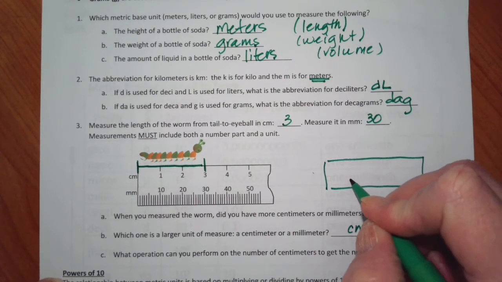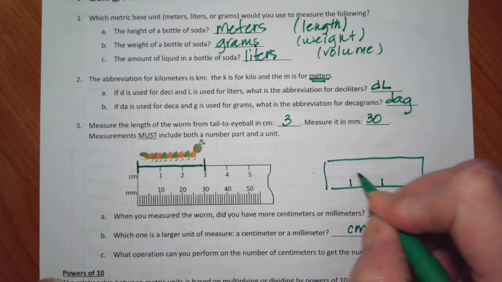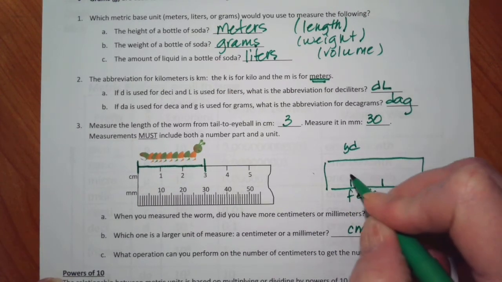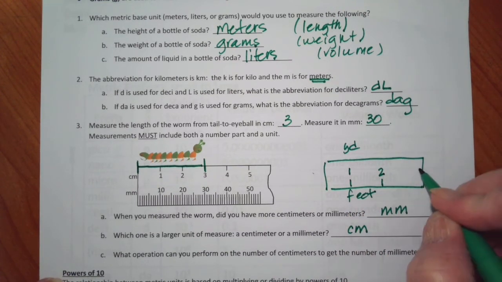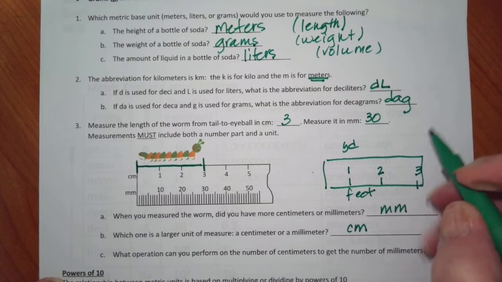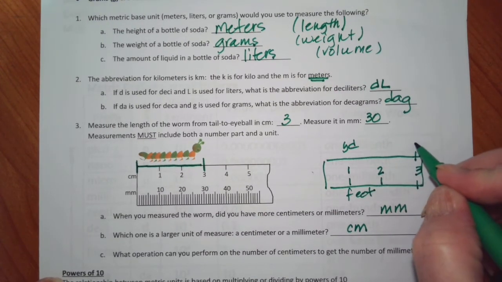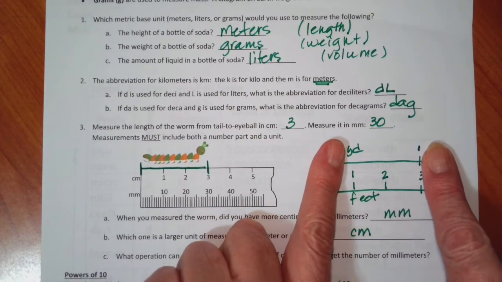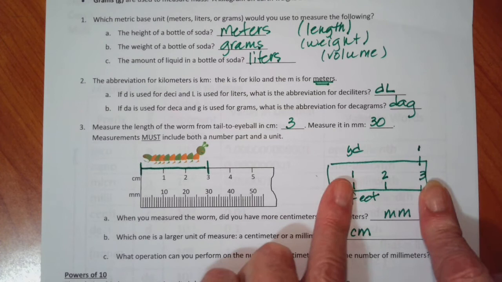If you had this 1, 2, so this would be your feet, and this would be your yard. So this would be 1 foot, 2 foot, 3 foot, and this would be 1 yard. So since the yard is the longer measurement, you have more feet.